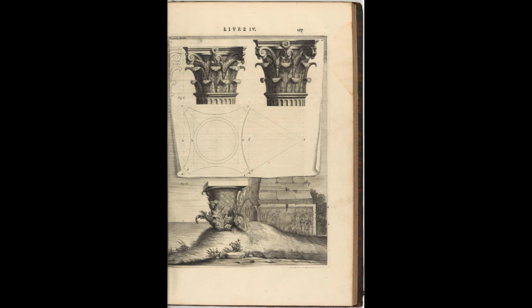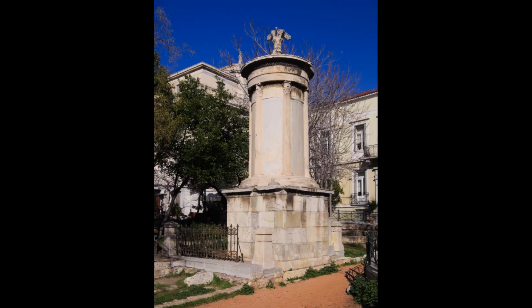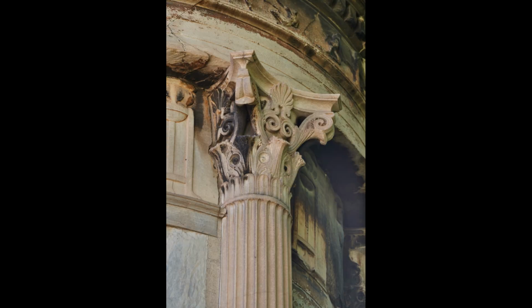And this fits the architectural reality, because the Corinthian column only has a specific capital. The rest of the column and the entablature are Ionic. The choragic monument of Lysicrates at Athens is the first known incidence in which Corinthian capitals are used on the exterior of an architectural structure. Here is a detail of one of these capitals.